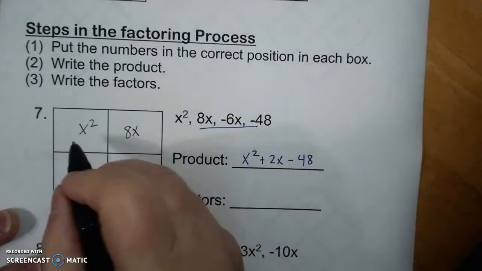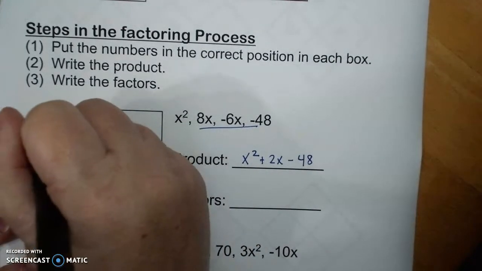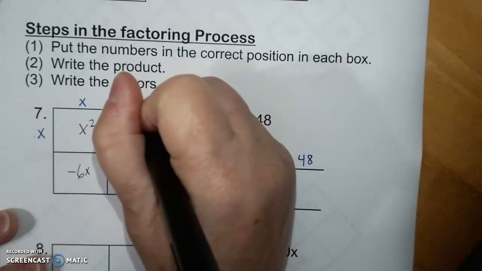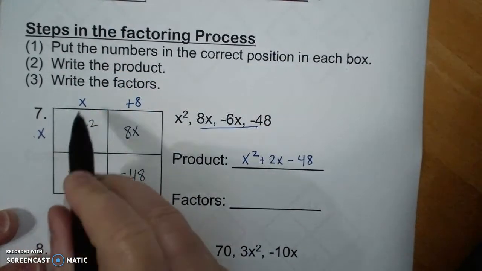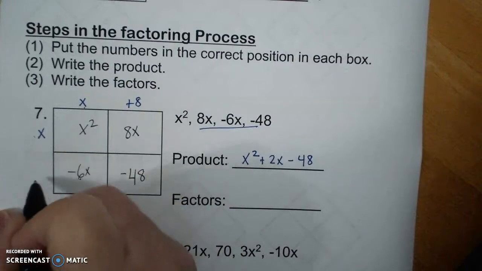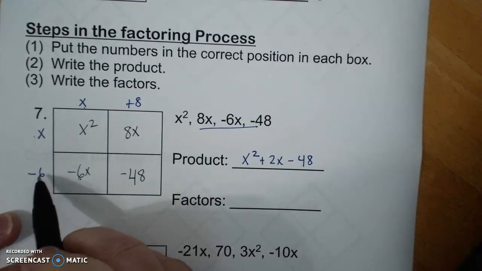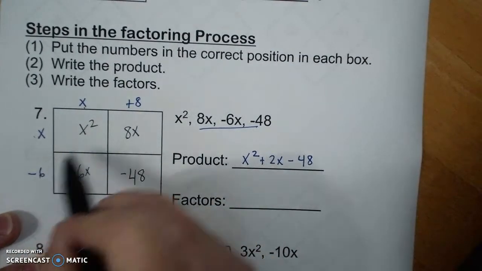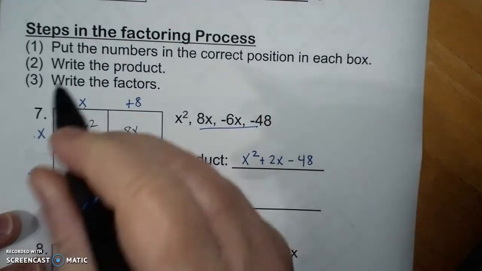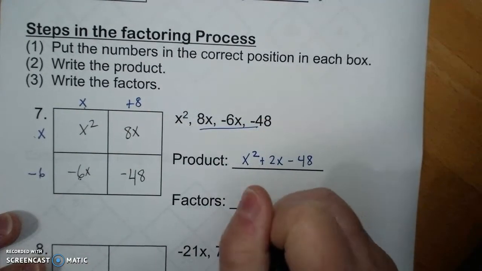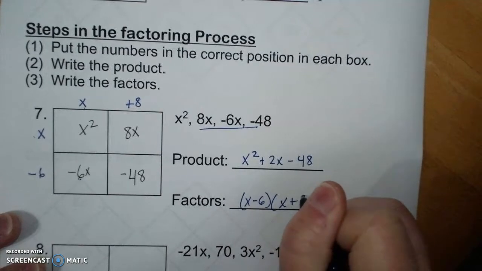Okay. Factor of x squared is x and x. Factor of 8x is x and positive 8. Factor of negative 6x is x and negative 6. Factor of negative 48 is negative 6 and positive 8. So that is x minus 6 and x plus 8.